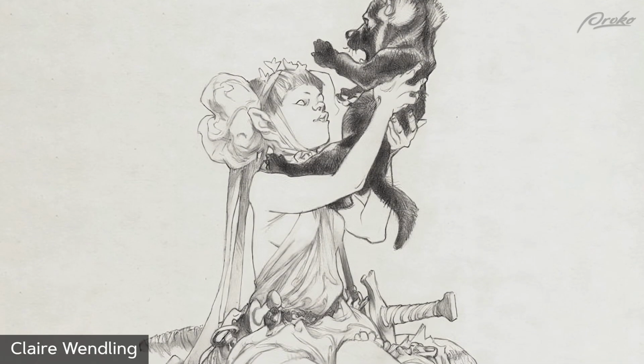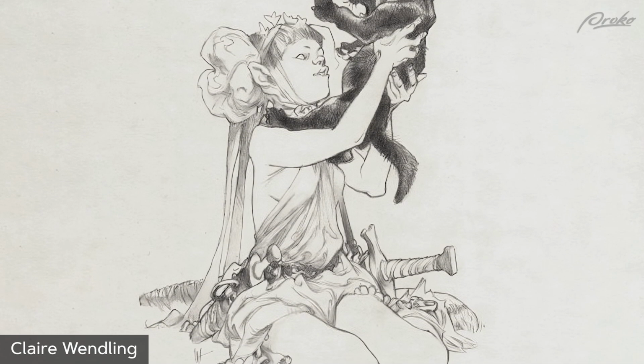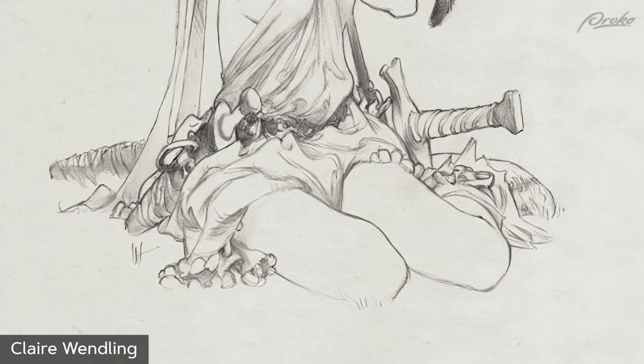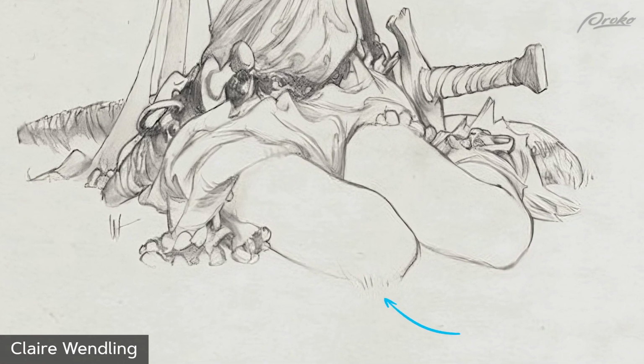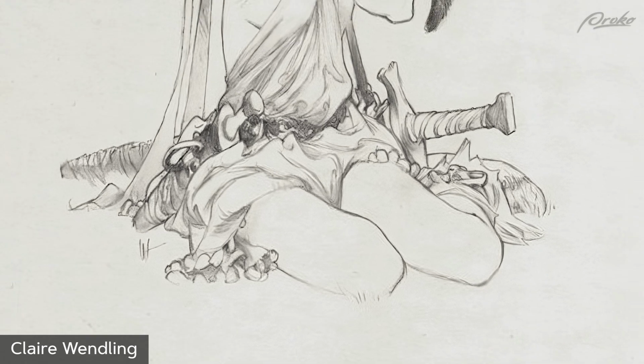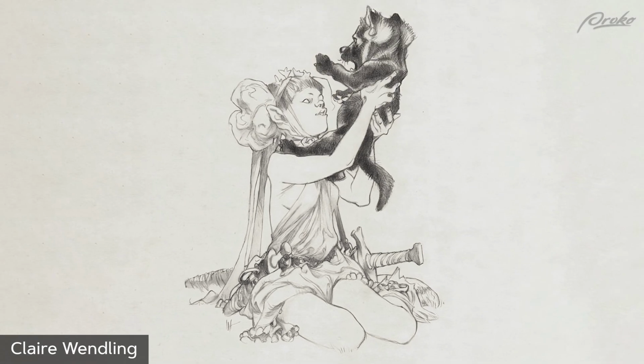This drawing by Claire Wendling shows how you can unite things to the environment too. By almost completely losing the edge of her knee into the grass, and even breaking it up with the grass blades, it places her in the world. That little detail does so much.